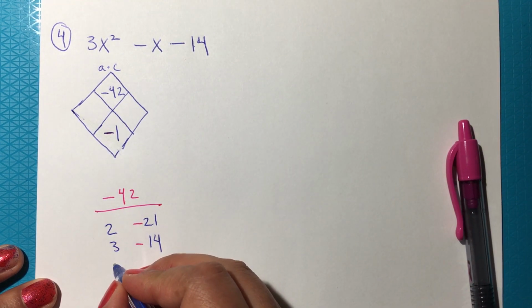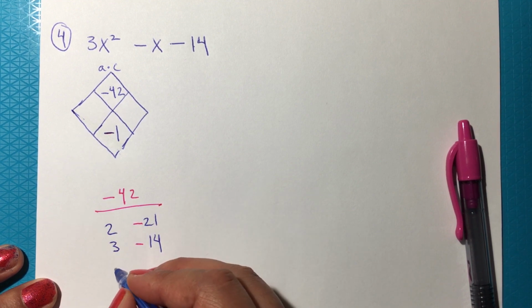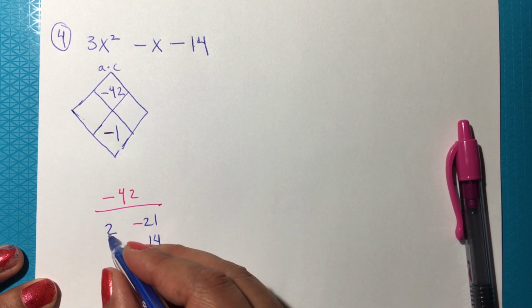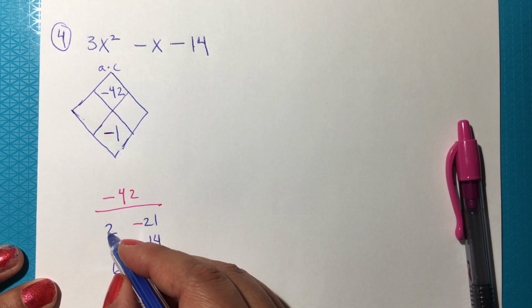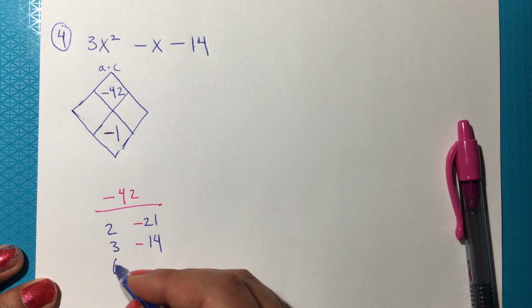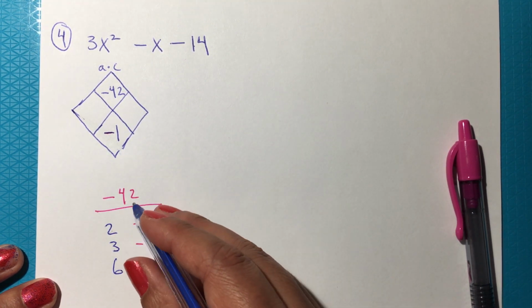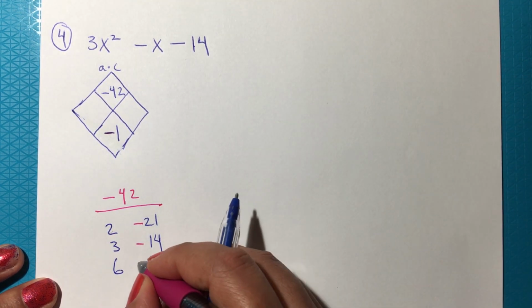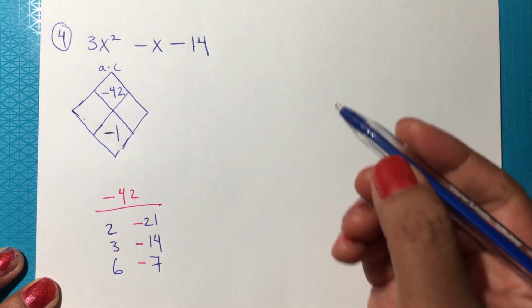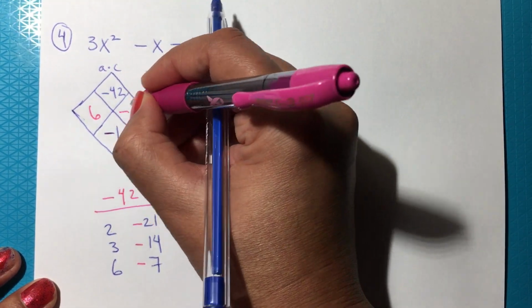Can it be divided by 4? No, because this is not even. 5, no. 6, yes, because if it was divided by 2 and also by 3, then it's divisible by 6. So 6 times what equals 42? 6 times 7. And the bigger one is 7, so that's the negative one. So my two factors will be positive 6 and negative 7.